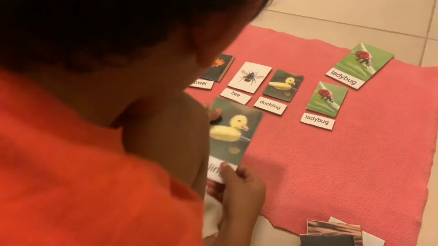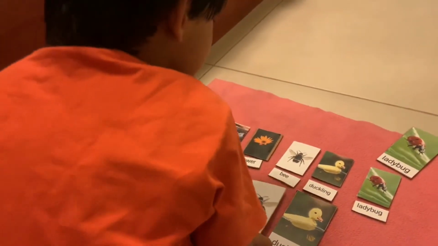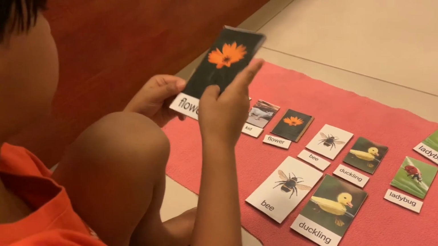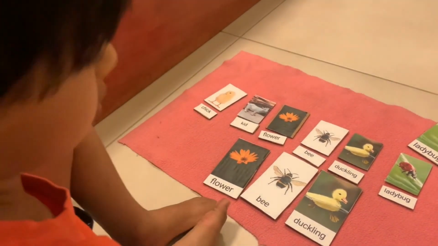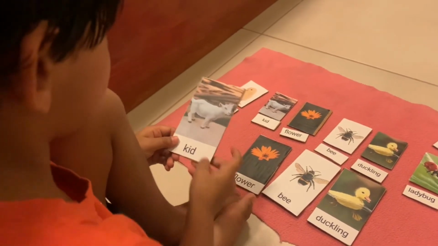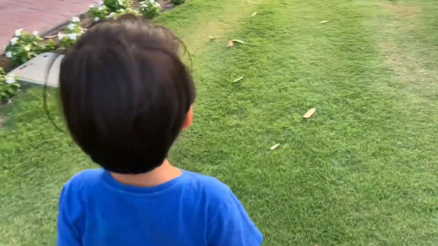I also showed him how he could check his work using the control cards in the end. Carpet. Carrot. Carrot. So these were our very simple spring activities.